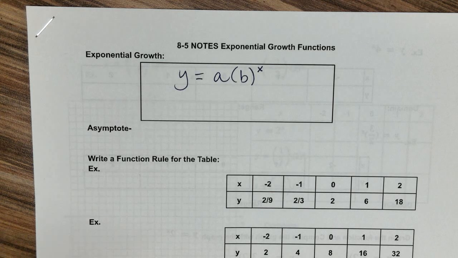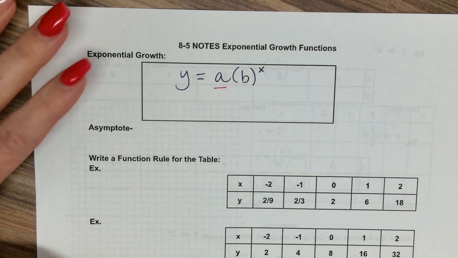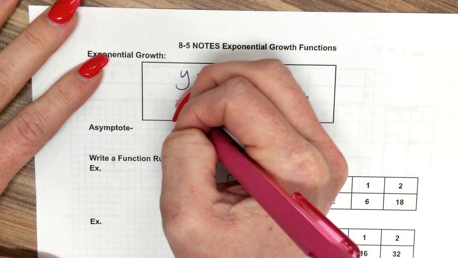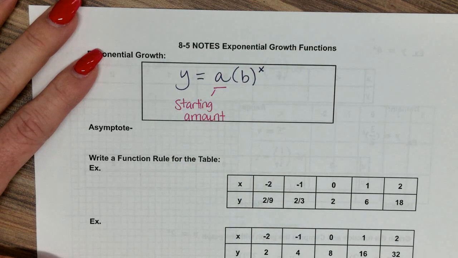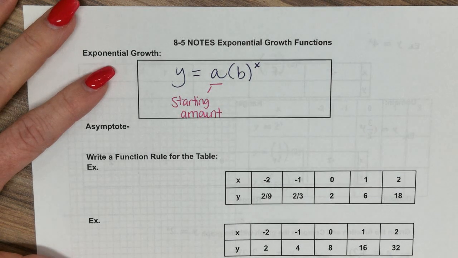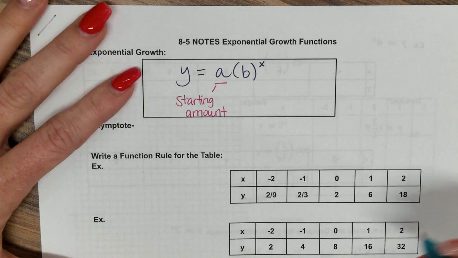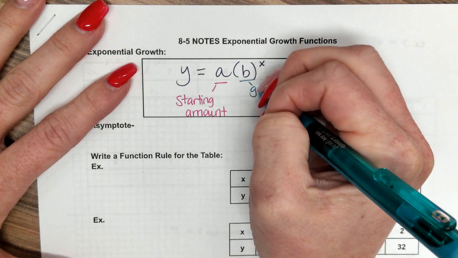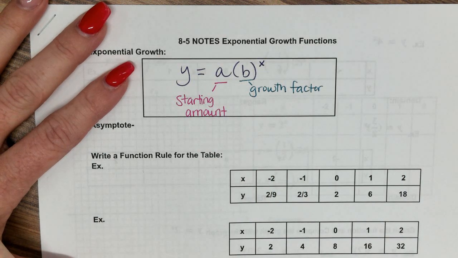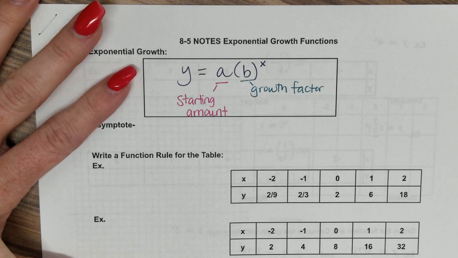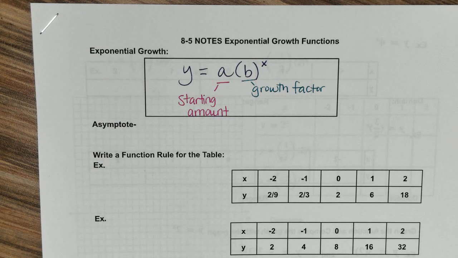The first thing you need to know is this number right here is your starting amount. That is your starting amount. The number in parentheses is the growth factor. The growth factor is found with the percent. So it's growing at a percent rate.